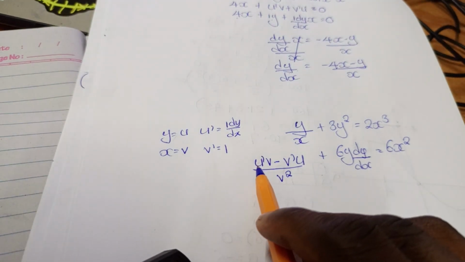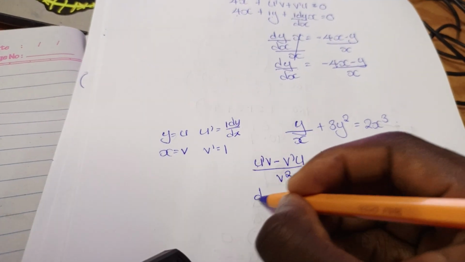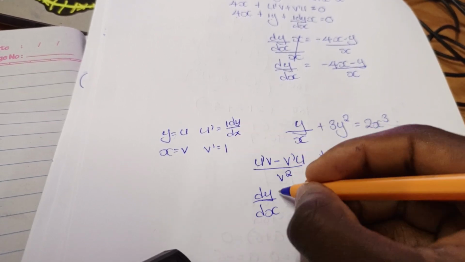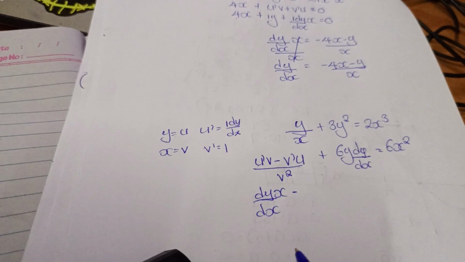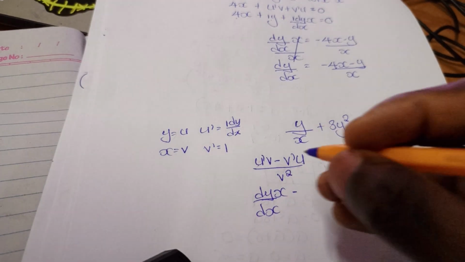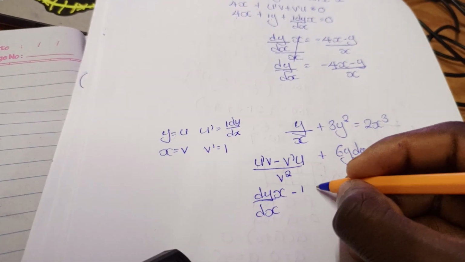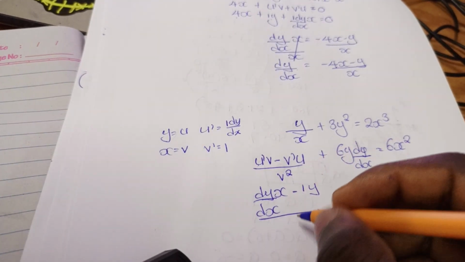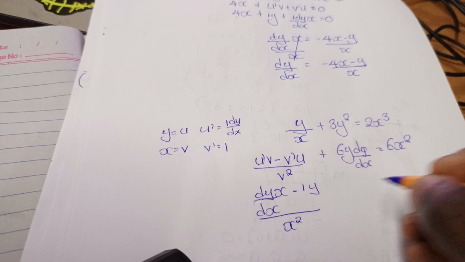So u prime in this case is dy over dx, where v is just x, minus v prime, in this case 1, and your u in this case is what? y, over v squared, in this case x squared.